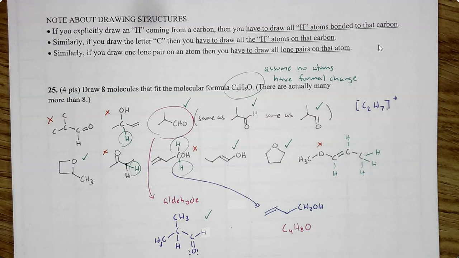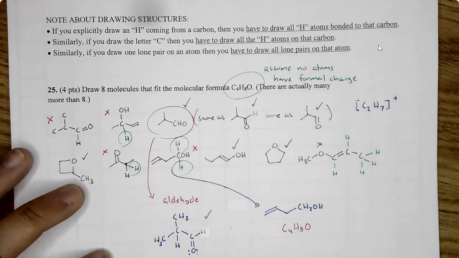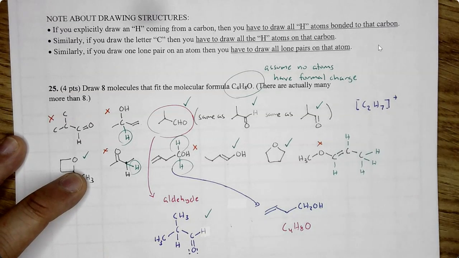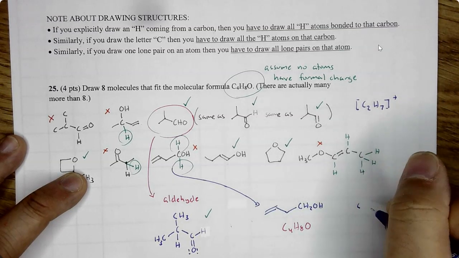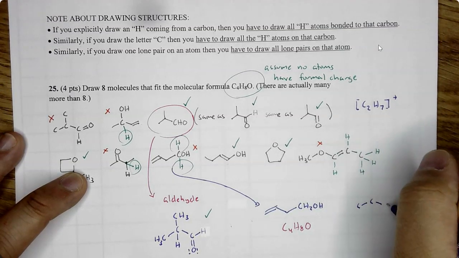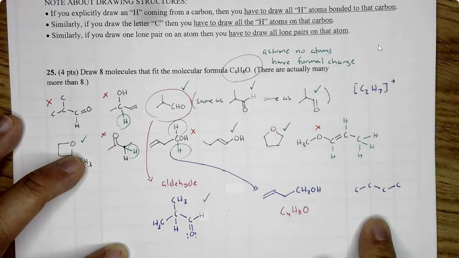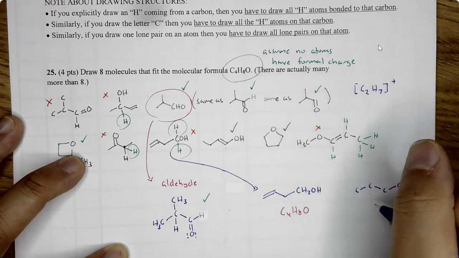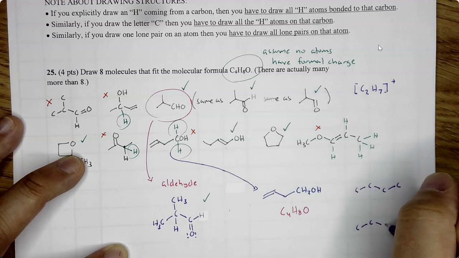Now, when you're working on a scratch sheet of paper and you're trying to figure out all the different connections, sure, you could start drawing your different connections between your 4 carbons. So maybe you have that skeleton there, or maybe you have the skeleton here, carbon skeleton.